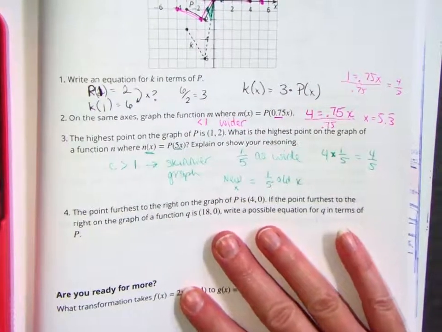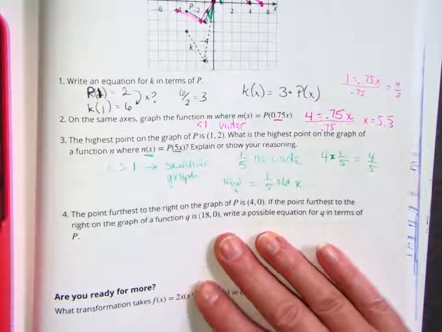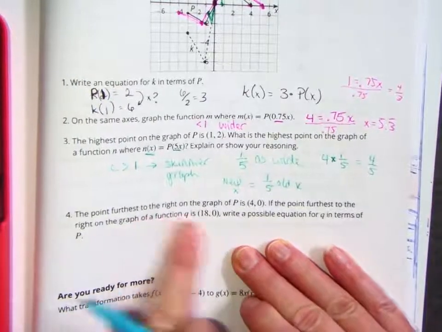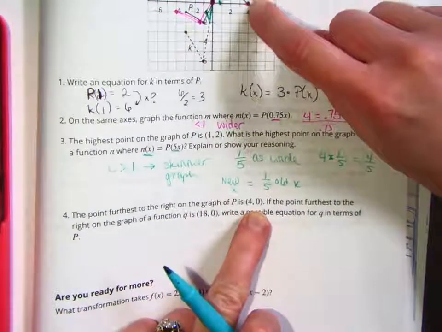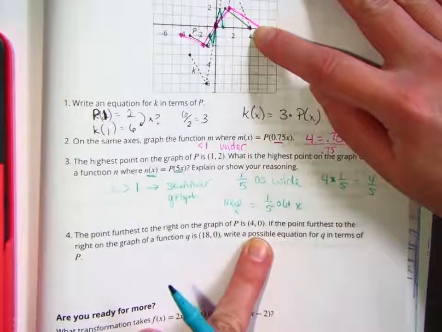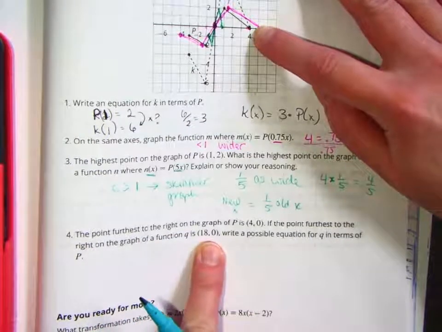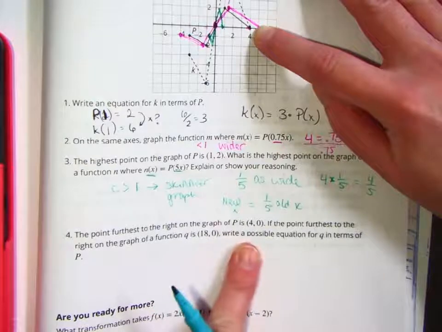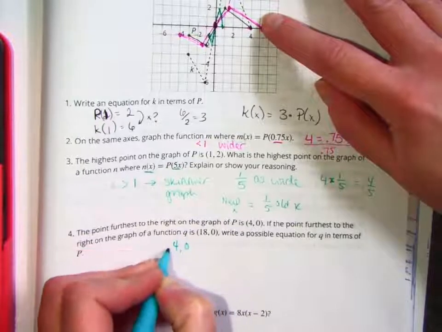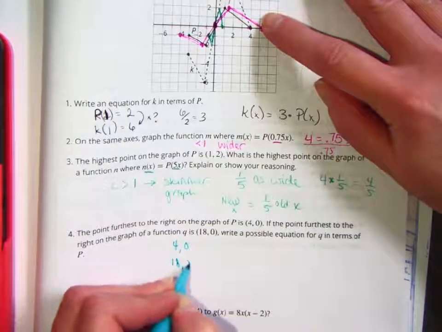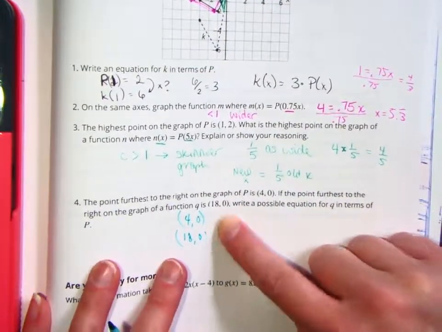Now it's going to ask us to throw even one more function on top of this. I'm going to use a different colored pen. If the point furthest to the right on the graph of P is 4, 0, which is what we've been working with, our endpoints up here, and if the point furthest to the right on the graph of a function q is 18, 0, write a possible function for q in terms of p. So 4, 0 becomes 18, 0. Even just one set of ordered pairs should be enough for us to figure out what this scalar is.